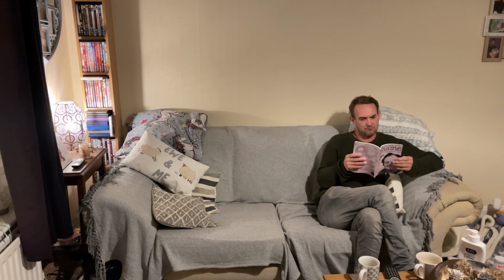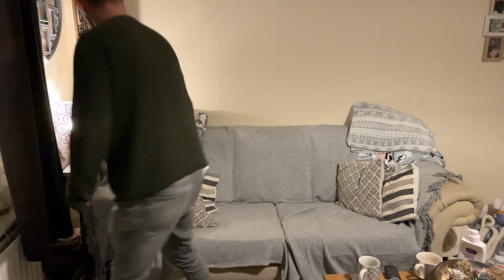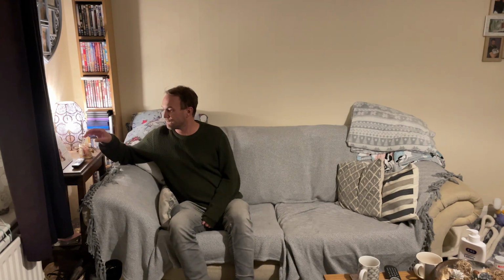Okay, the second effect I'm going to show you is the clone effect. So for this one, again, you're going to record 2 videos. You're going to record one video of you sitting on one side of the sofa, and then you're going to record another video of you coming in and sitting on the other side of the sofa, conversing with each other a little bit to make it more fun.